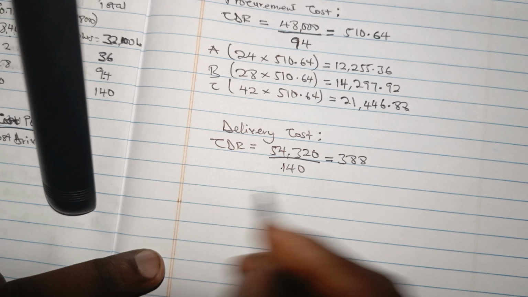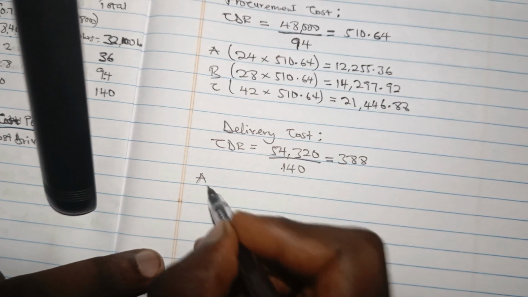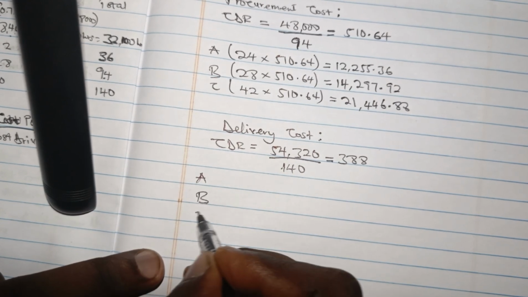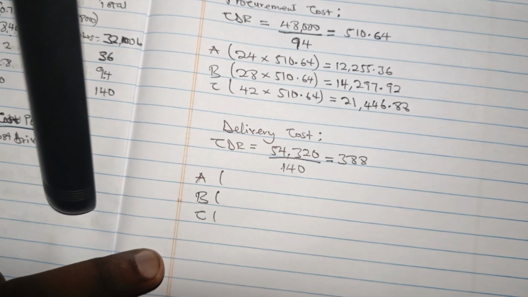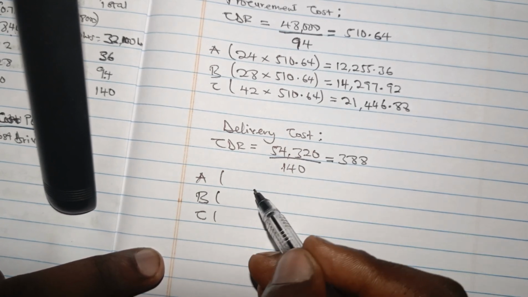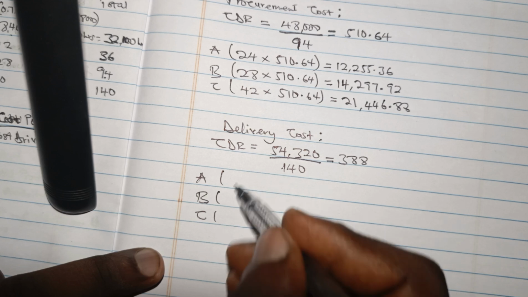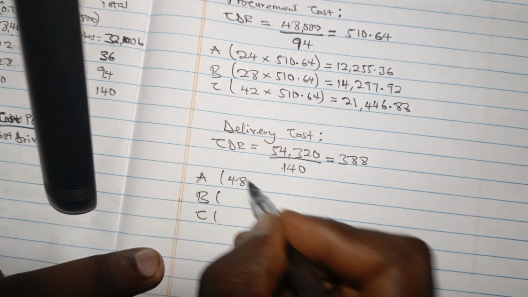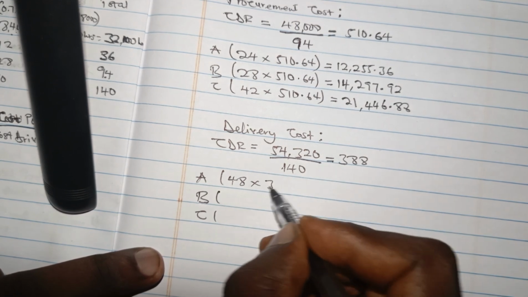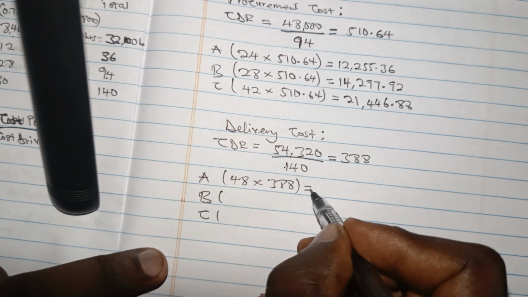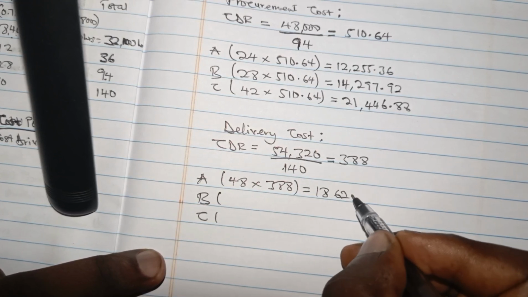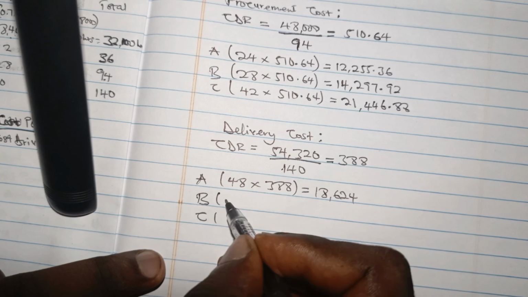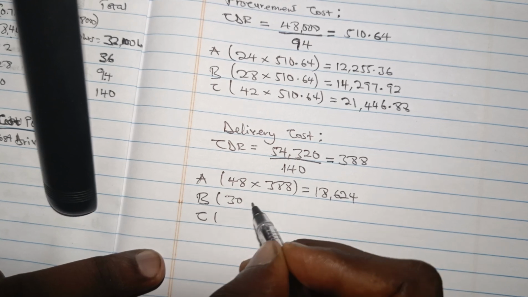Okay, then we come and use it to share for the products. So for product A, it was 48. Multiply that by 388, and we are getting 18,624, right? Then the next one was what? 30.